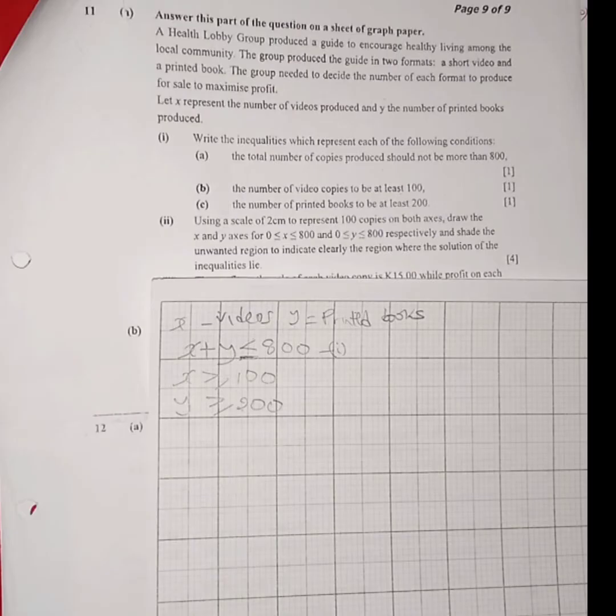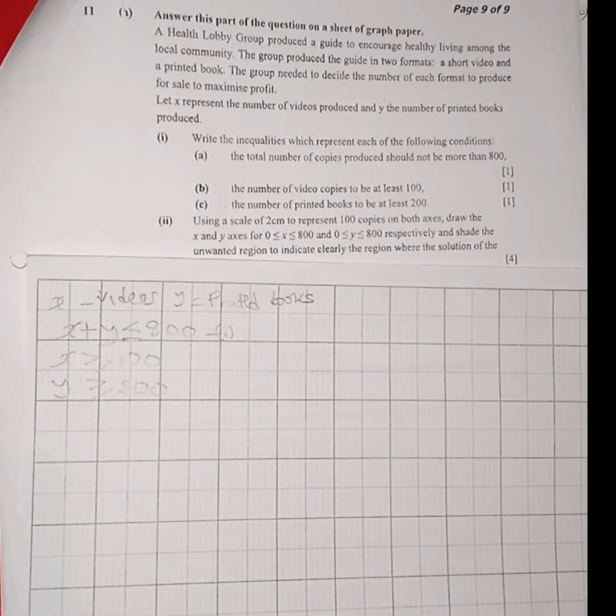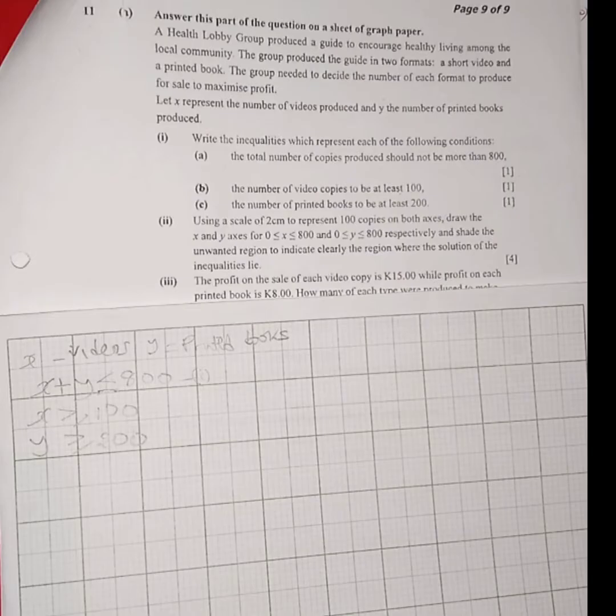So question 2 says, using a scale of 2 centimeters to represent 100 copies on both axes, draw the X and Y axes for 0 less or equal to X less or equal to 800 and 0 less or equal to Y less or equal to 800 respectively, and shade the unwanted region to indicate clearly the region where the solution of the inequalities lie, right?